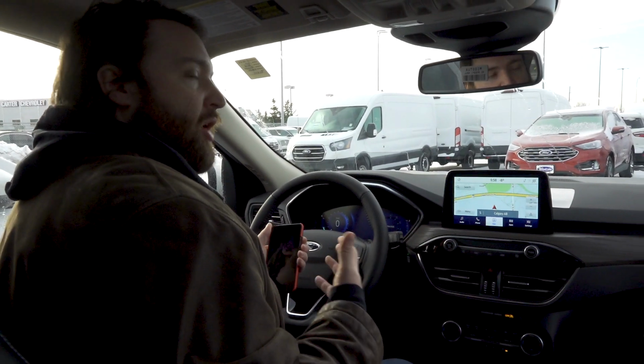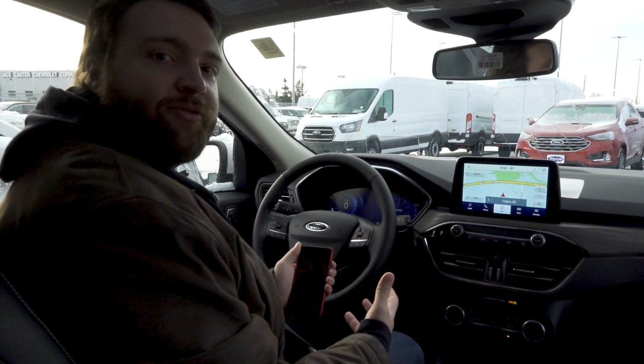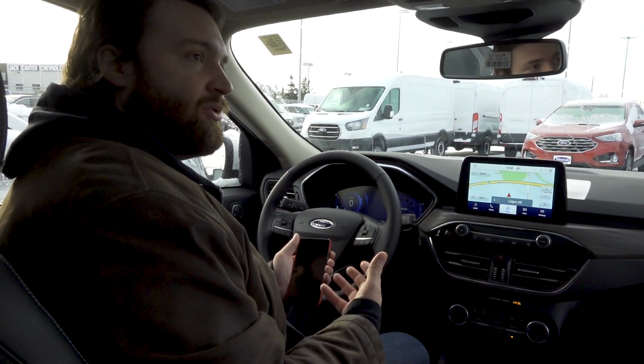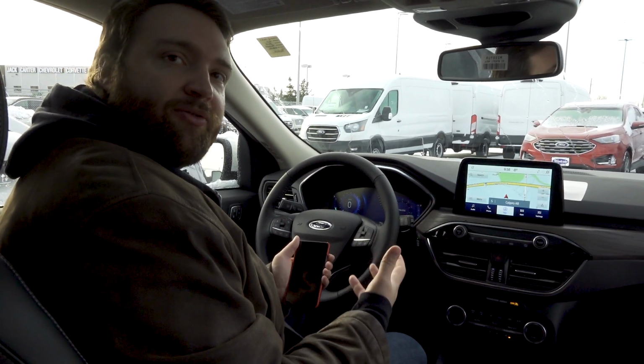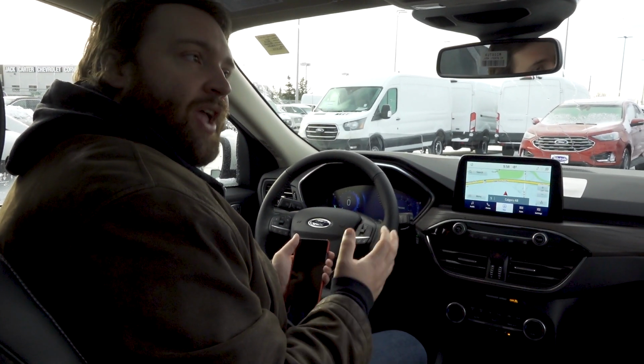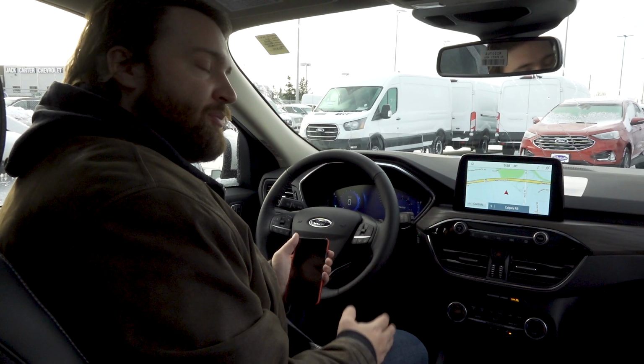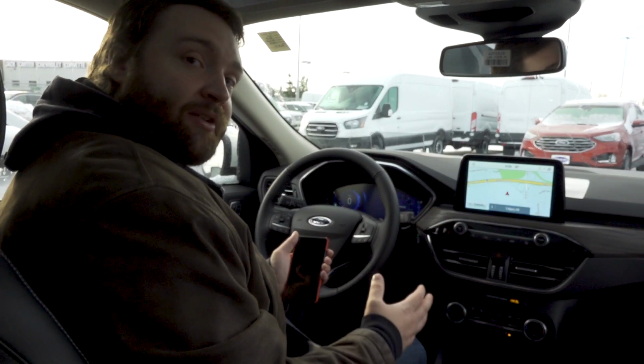So hopefully this was really helpful in finding out how to use Android Auto when it comes to your Ford vehicle. If you have any questions, feel free to leave them in the comments section below. We'll get back to you.